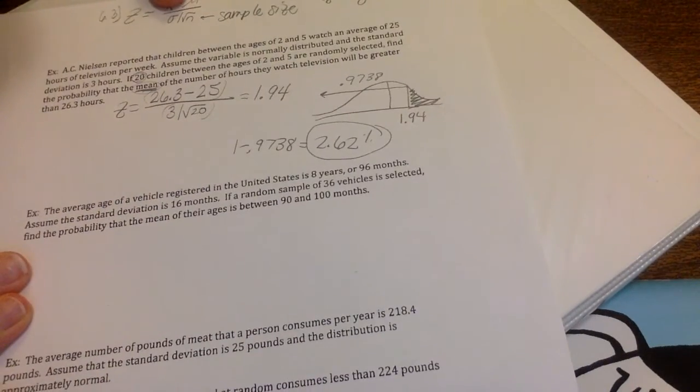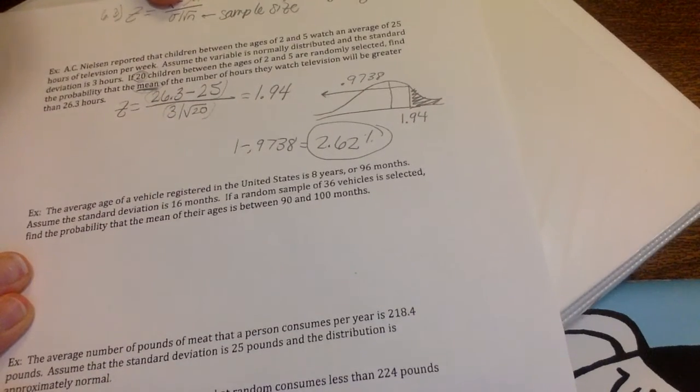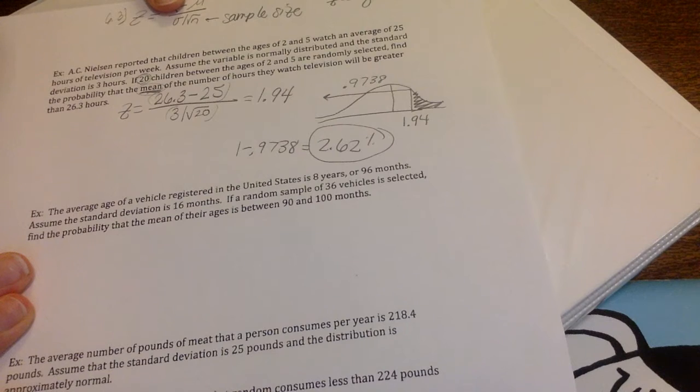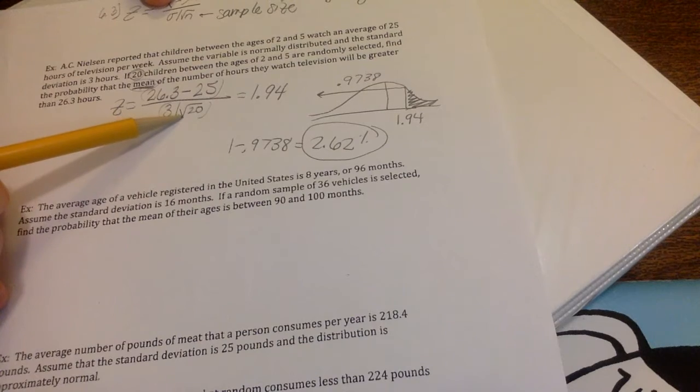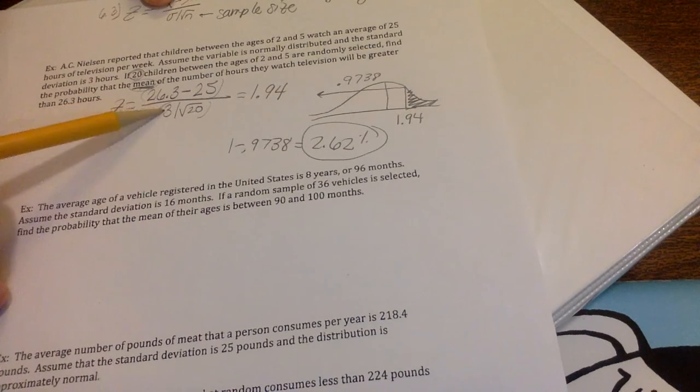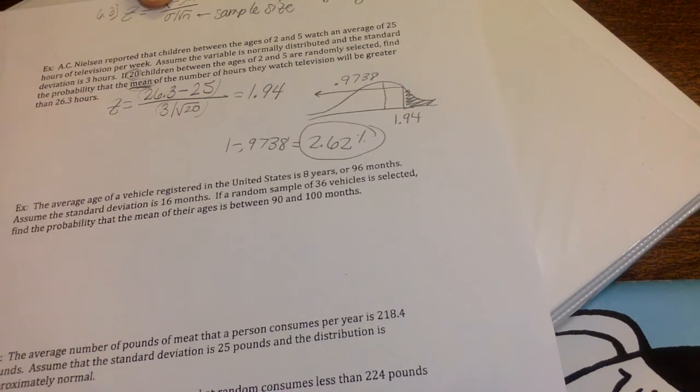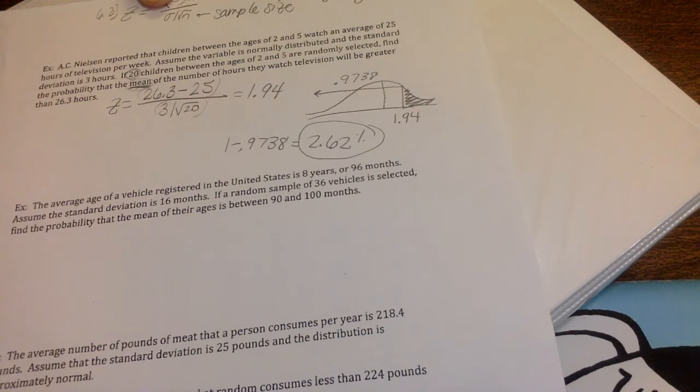Now, usually I stop here and say, does that really make sense that it's that small of a percentage? The average was 25. We're checking on 26.3. The standard deviation is 3, so it's not even half of a standard deviation away. Why is our z-score 1.94? Mathematically, the reason is because we're making this denominator different. It's not just 3 anymore. It's 3 divided by the square root of 20, so it's an even smaller number.